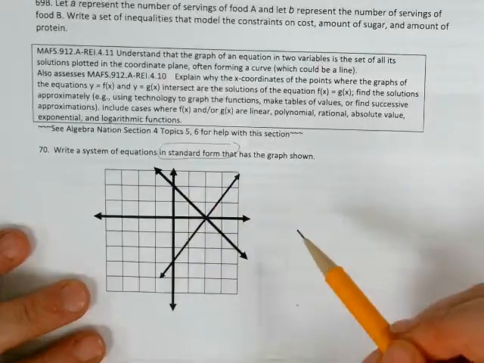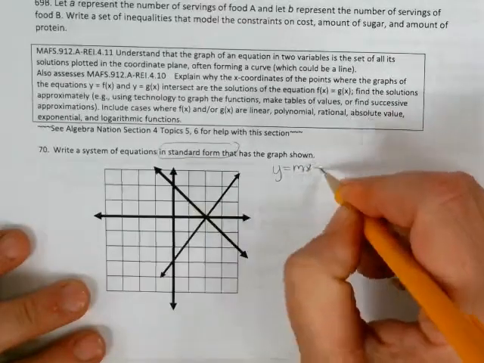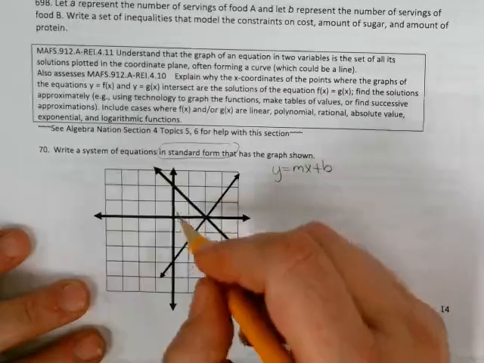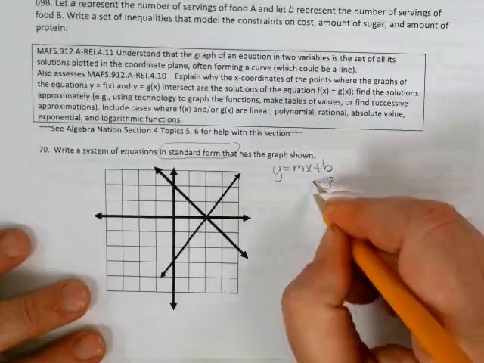So even though we want standard form eventually, from a graph it's easiest to get slope intercept form. y equals mx plus b. b is where you begin, the y-intercept. So if you look here, it's at -3.